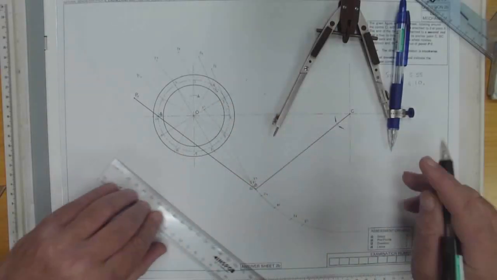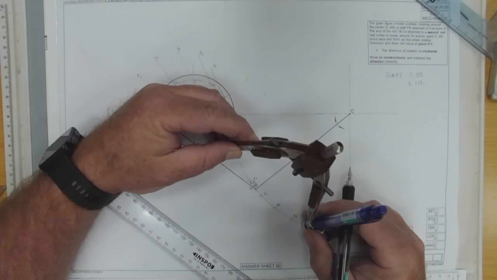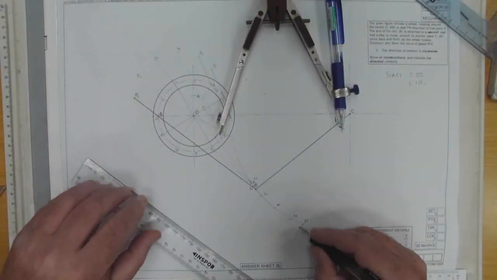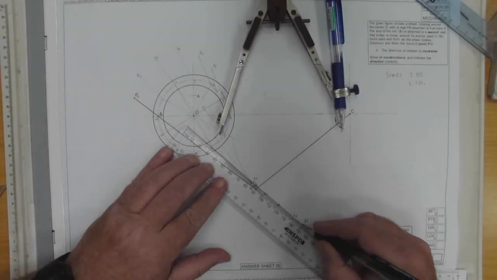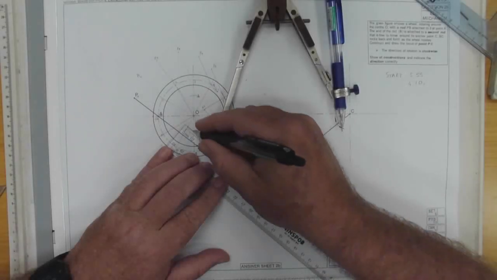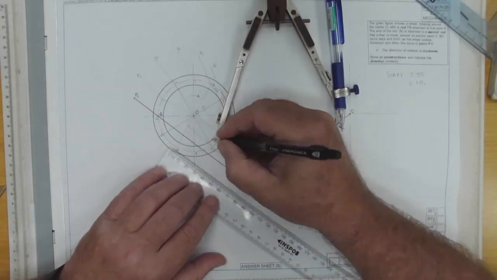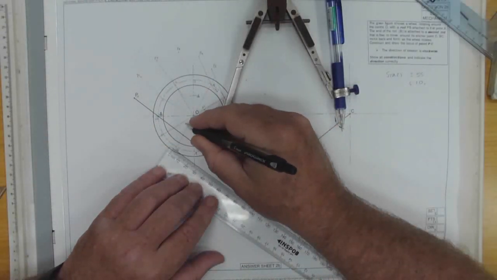Here is A8, mark that off, pretty much the same as B7. Line it up with point 8, giving me P8.